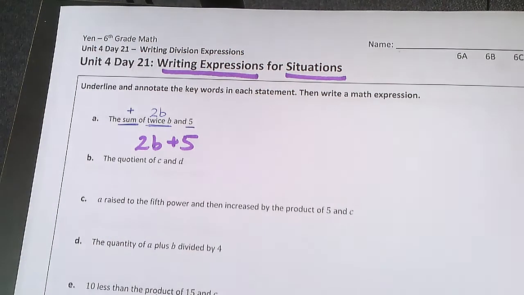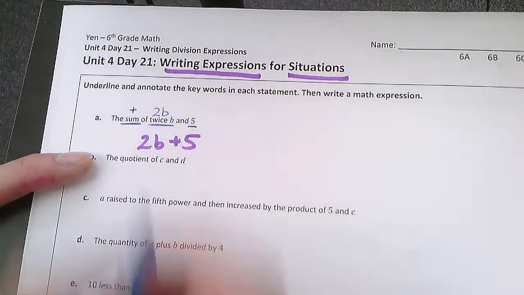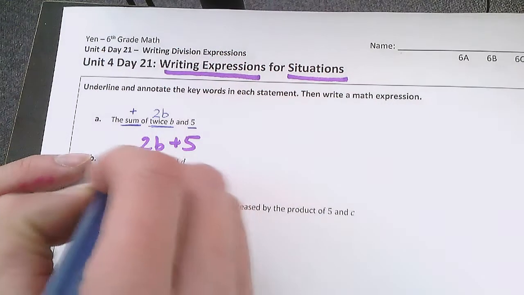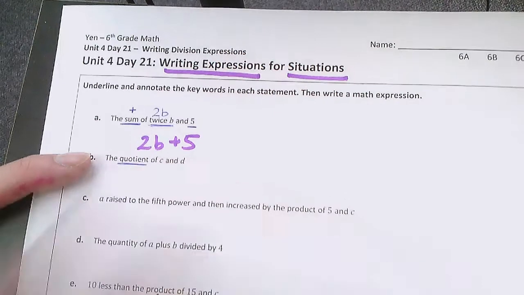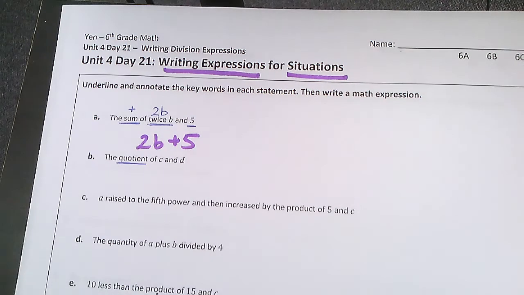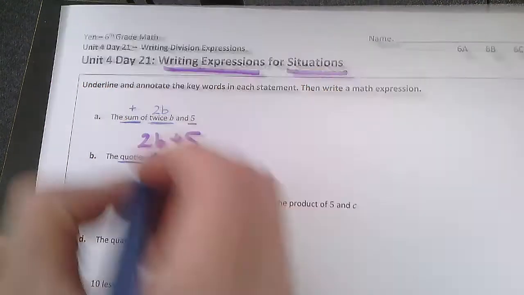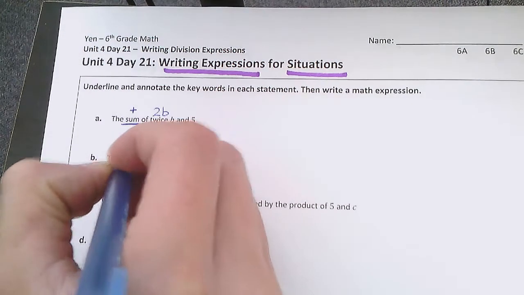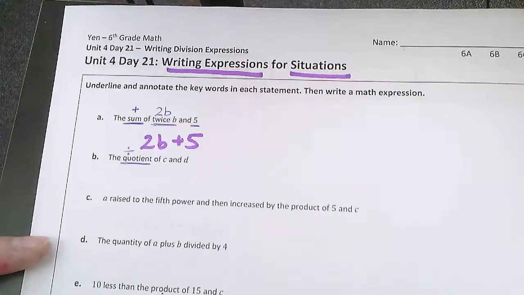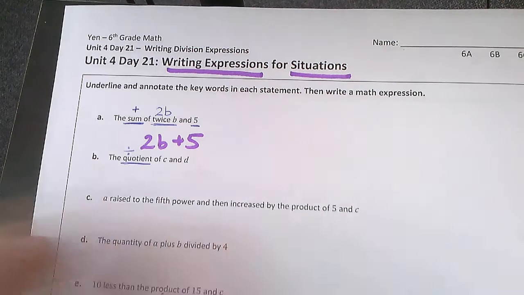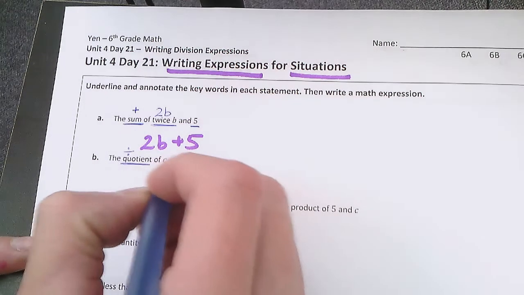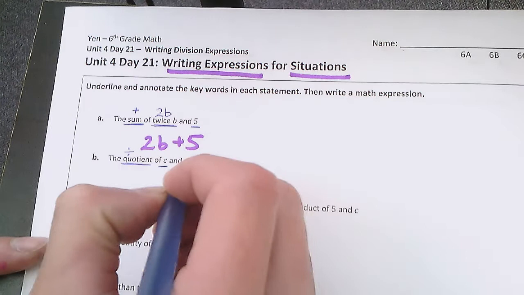Let's look at the next one. Let's underline and annotate the quotient. Okay, so I'm going to underline that because that tells me what kind of operation I'm doing. And quotient, if you don't remember, quotient is what you get when you divide things. So I'll put a little division symbol here above my word, so I know I'm doing that. And I know I'm dividing C here and D here.